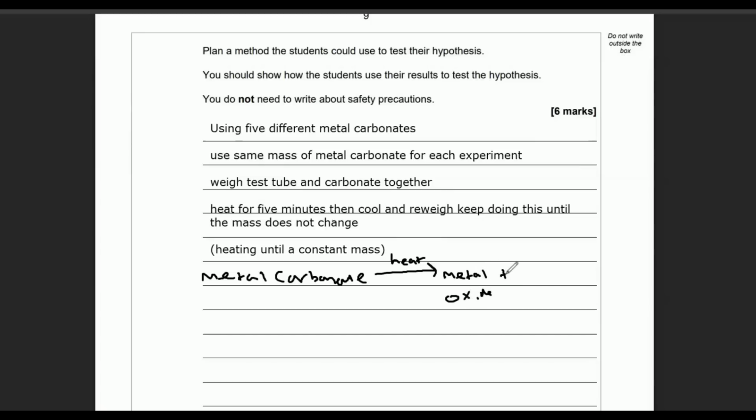Once there's no more carbon dioxide coming off, the weight will not go down anymore, because the carbon dioxide is a gas and it escapes the test tube. Once the weight doesn't go down anymore, there's no metal carbonate left. It's all turned into metal oxide and carbon dioxide. And so the experiment's done.